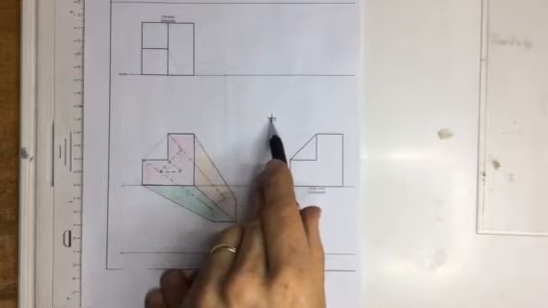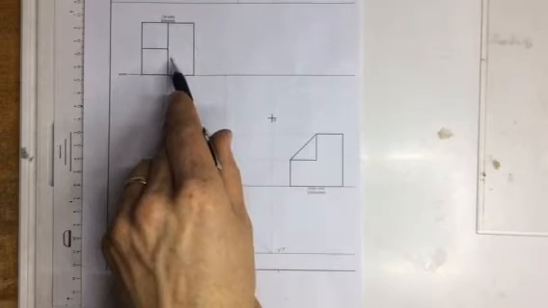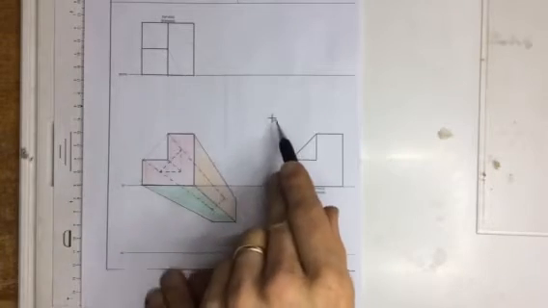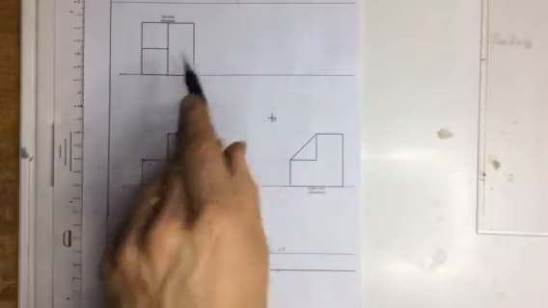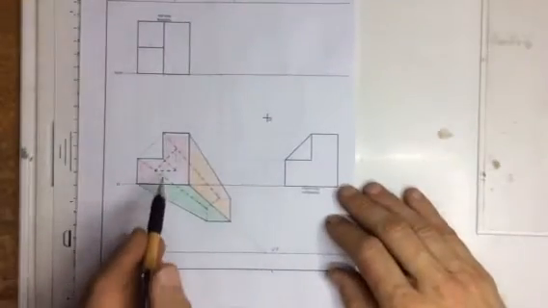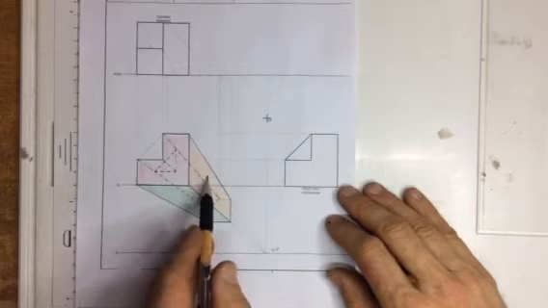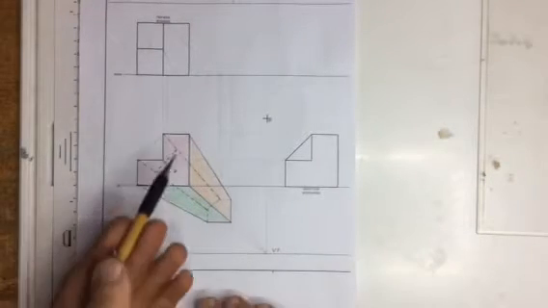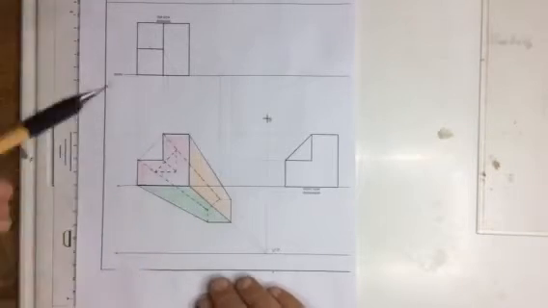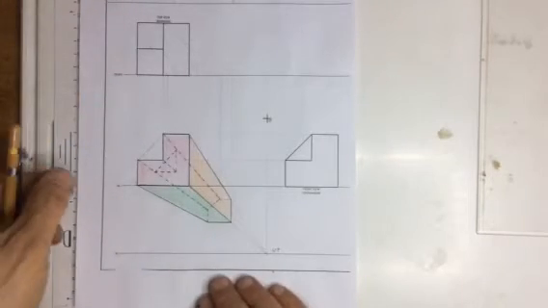This is where I'm situated in relation to this top view, okay? And I'm looking across at it like that. I can see the front of it, and I can see this right-hand side. So I can see the front, and I can see the right-hand side. Because the horizon line is down below, I can see the bottom of the object. I'm not going to be able to see the top view of it.